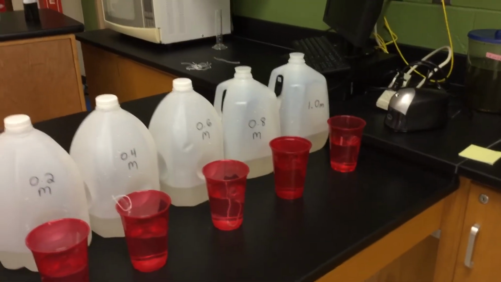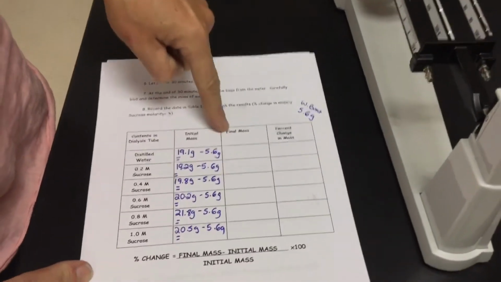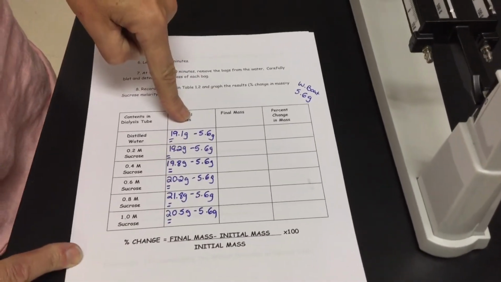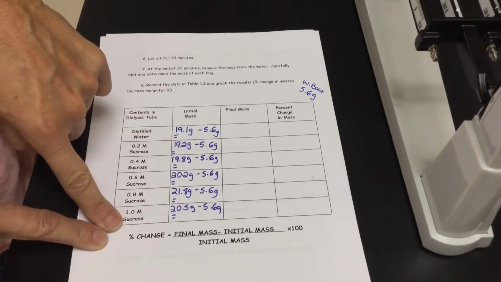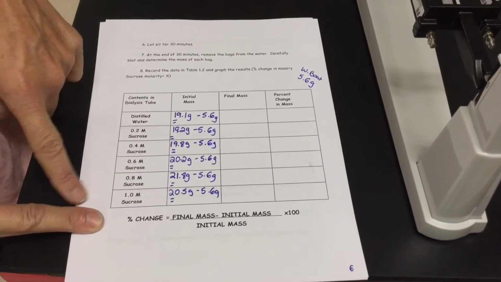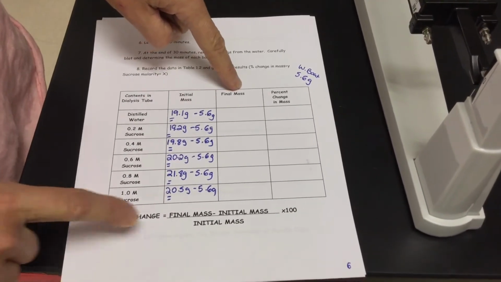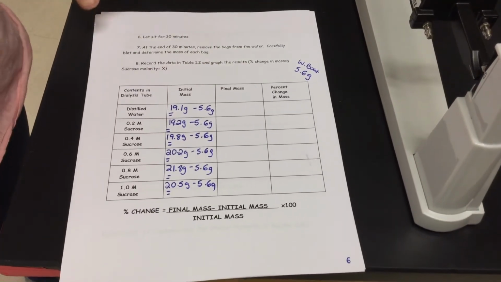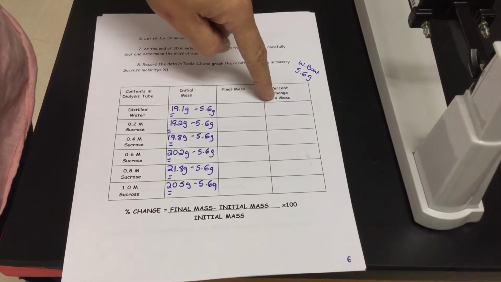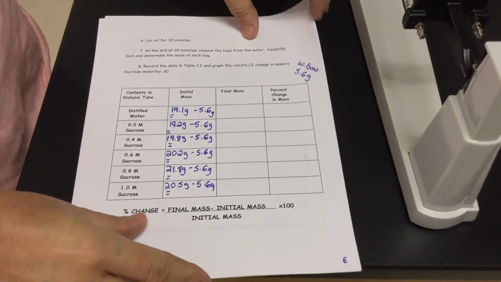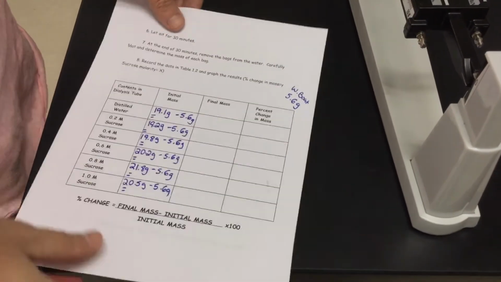Once that happens, we're gonna find our final mass the same way we just did initial mass. Then you want to look for your percent change in mass. That's the formula you guys are going to be using: final mass minus your initial mass, divided by initial mass, times 100. That's going to give you your percent change. You guys will be graphing that. We'll talk about that more once we collect that data.